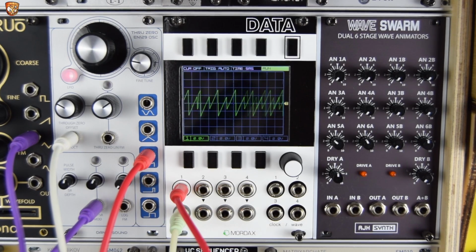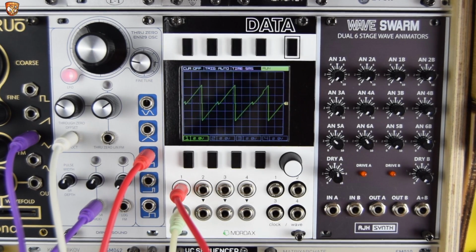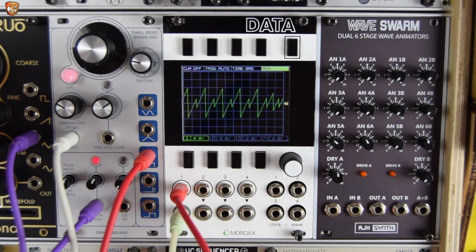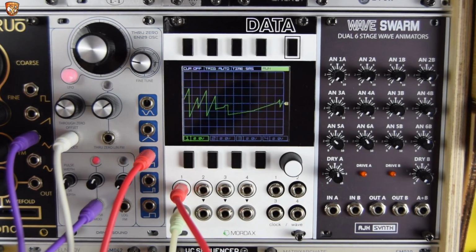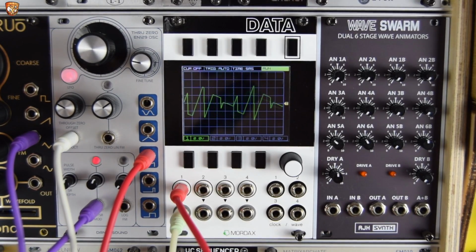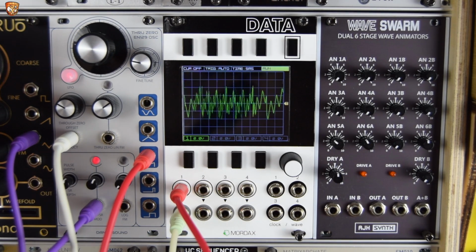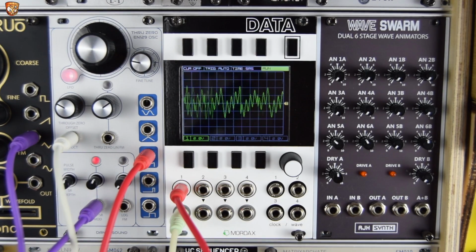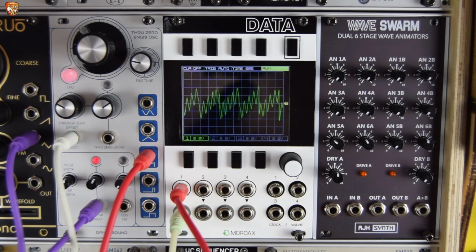So I'm going to get my modulation source tracking pitch, and let's explore those audio rate overtones with this sequence as well. I'm just going to slow it down slightly. Some really great tones to be had.